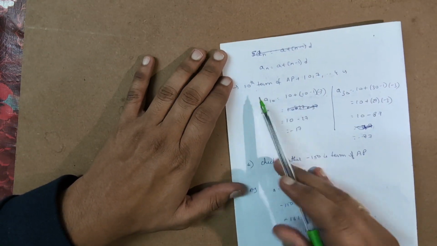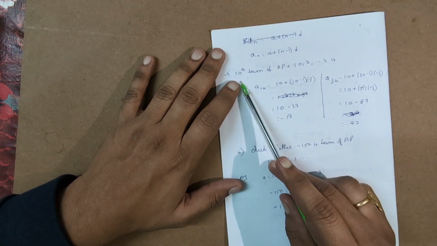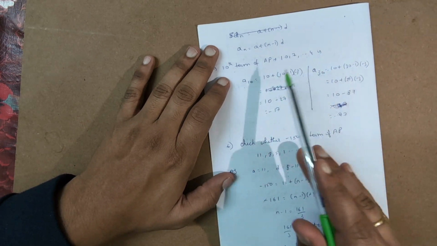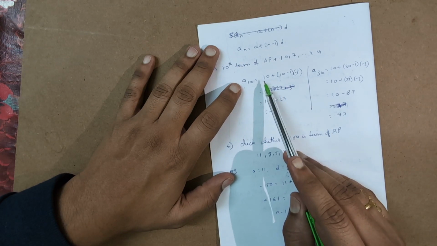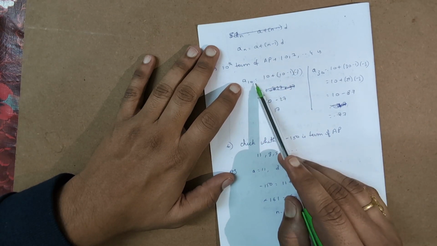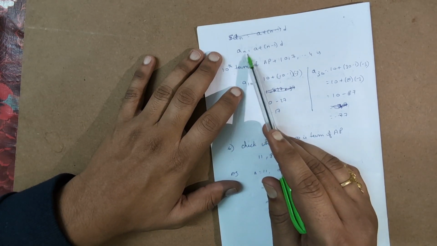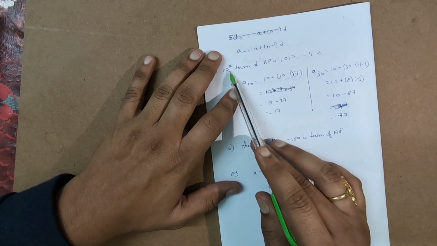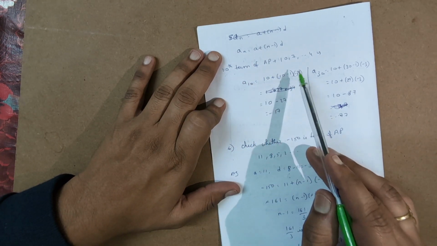Here you can see they are asking you the 10th term of this AP series. So what is a? The a is 10. an is already mentioned: an is equal to a plus n minus 1 into d. They have mentioned the 10th term, so 10 minus 1 into d.